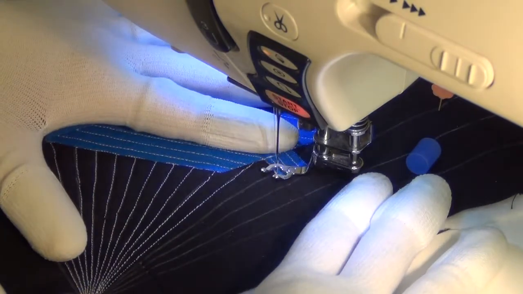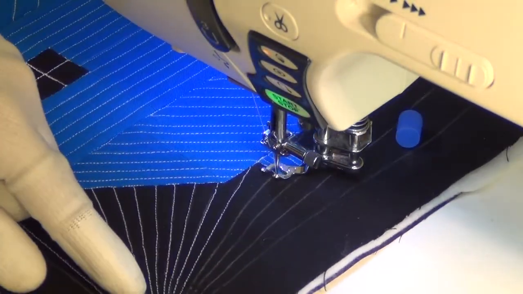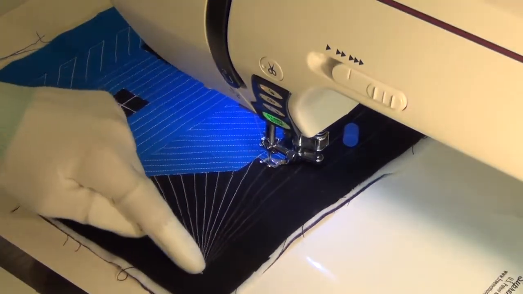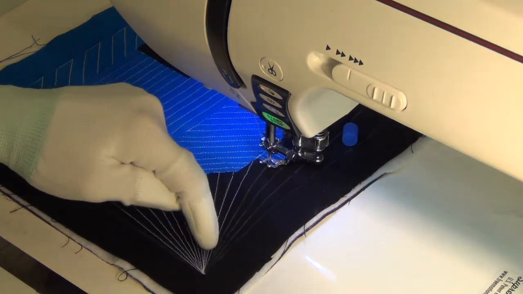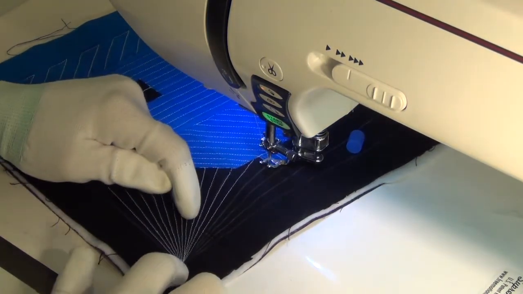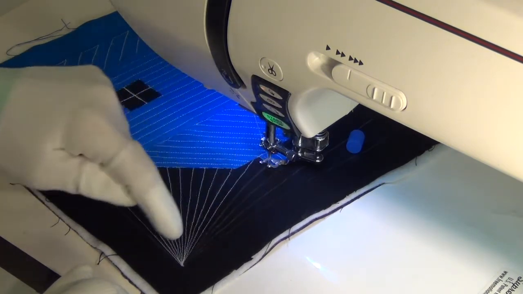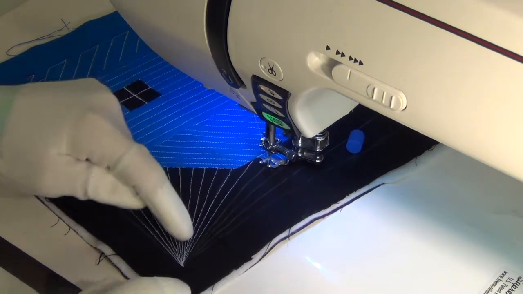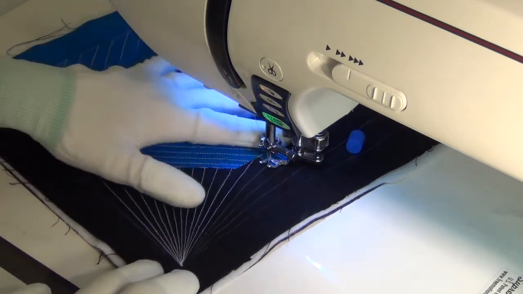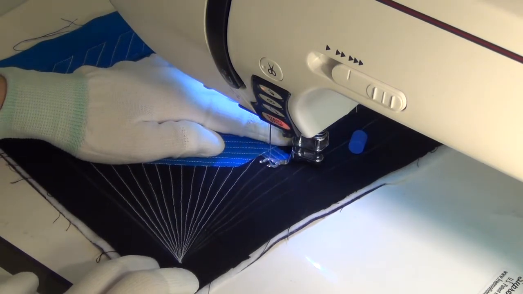Back to the center. Another thing you're going to end up with is an area of bulk right here. One thing you might want to do is just not stitch all the way to the corner with your lines. You can stitch up to it and then go on ahead and do the next line. They're all going to cluster together in such a way that you won't be able to tell. Let me just show you what I mean.